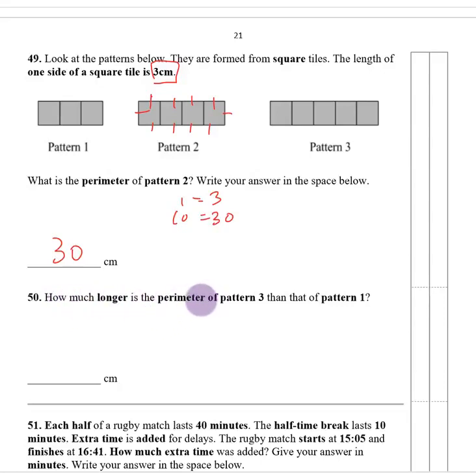Now, how much longer is the perimeter of pattern 3 than pattern 1? So pattern 3, we've got 1, 2, 3, 4, 5, 6, 7, 8, 9, 10, 11, 12. Times that by 3. So pattern 3 has a perimeter of 36. Pattern 1, 1, 2, 3, 4, 5, 6, 7, 8. 8 times 3 is 24. So we need to find the difference between the two. So 36 minus our 24 will leave us with 12.